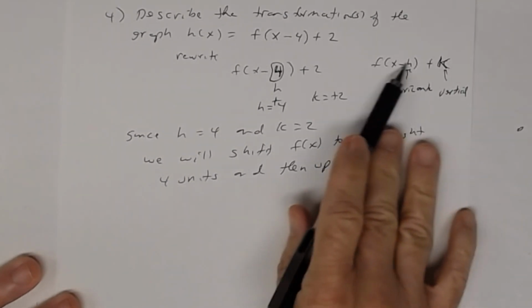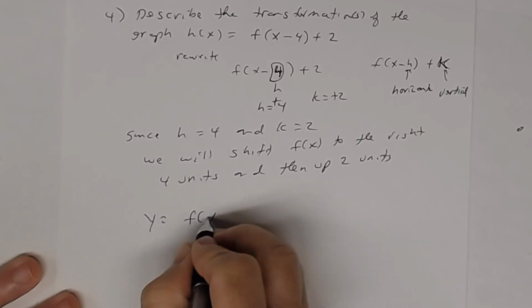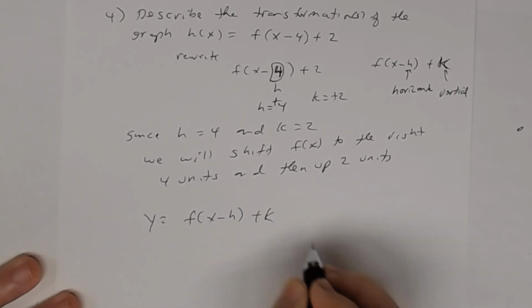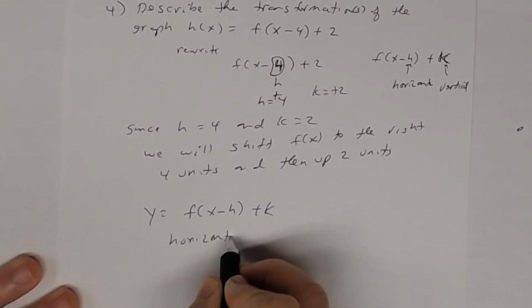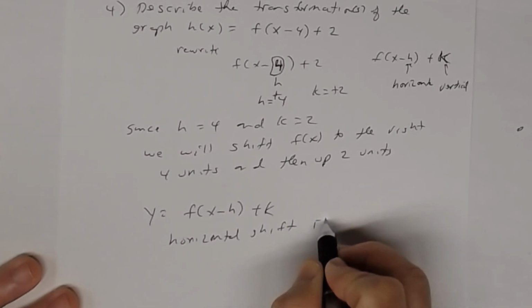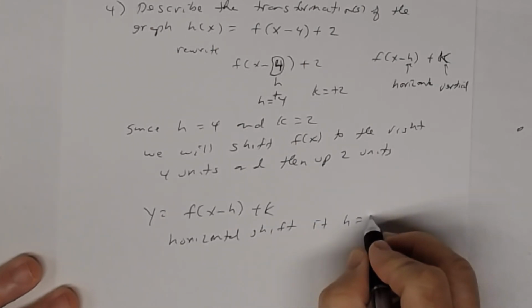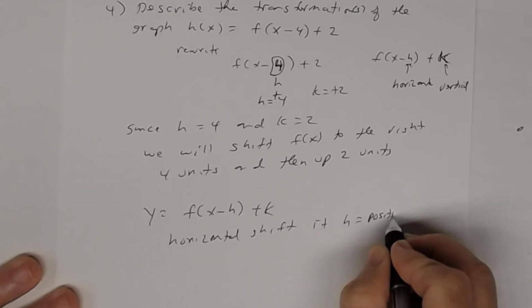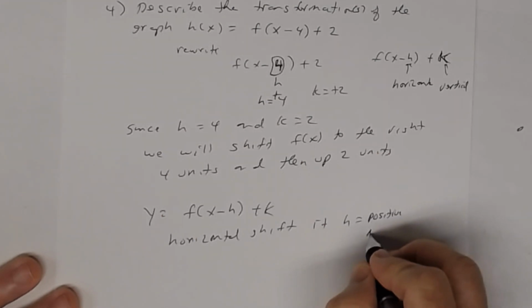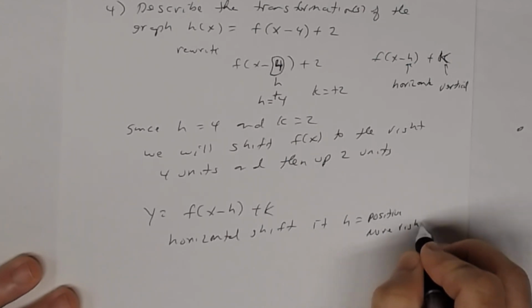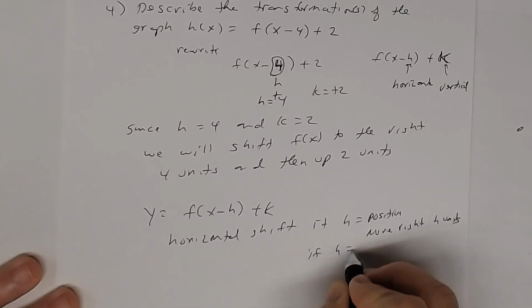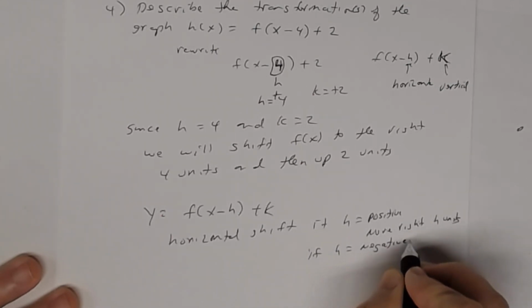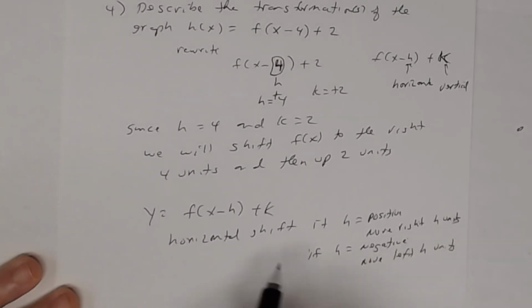Just remember this right here. So y equals f of x minus h plus k. So horizontal shift: if h is positive, move right h units, right? If h is negative, move left h units. Okay?